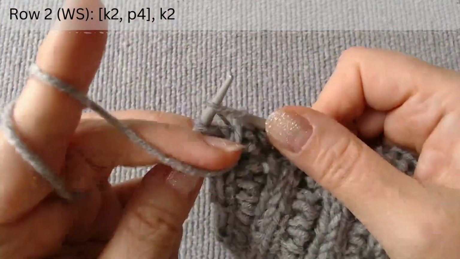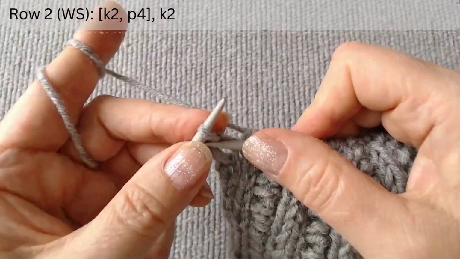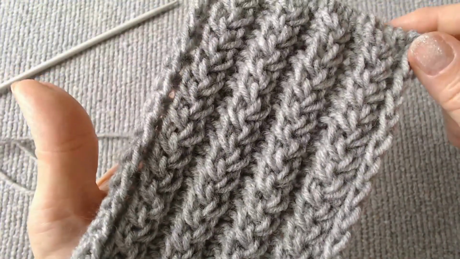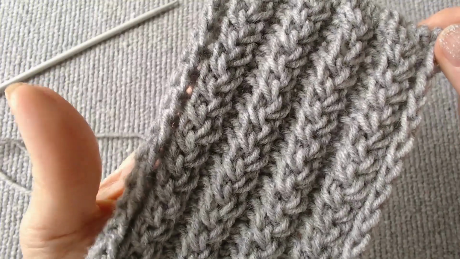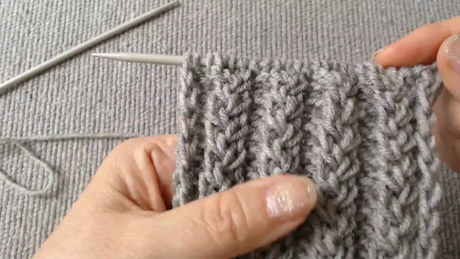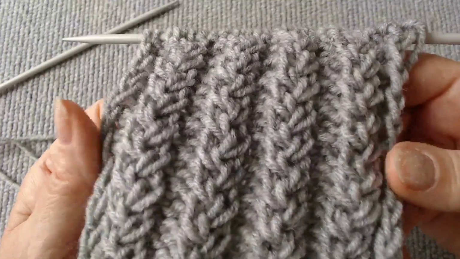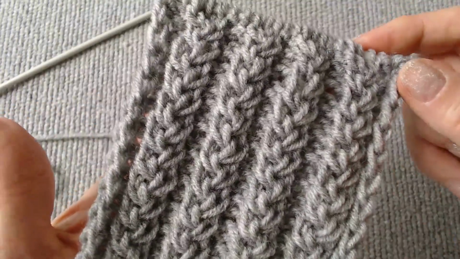At the end of the row, knit 2. Repeat these 2 similar rows until the desired length is reached. This creates an exclusive knit fabric with a distinct texture suitable for any season or yarn.